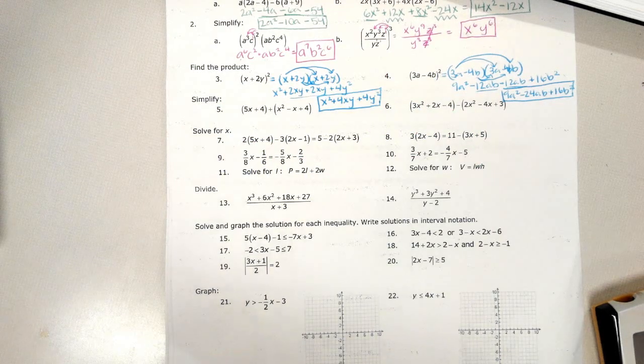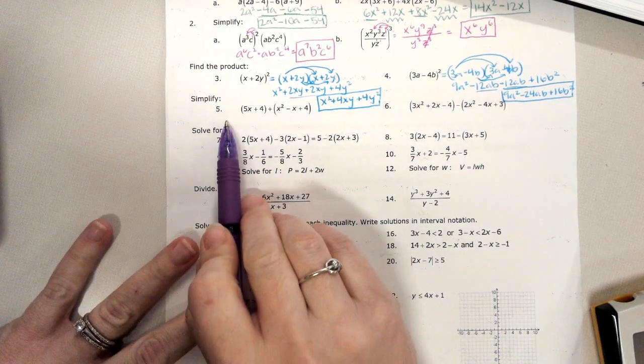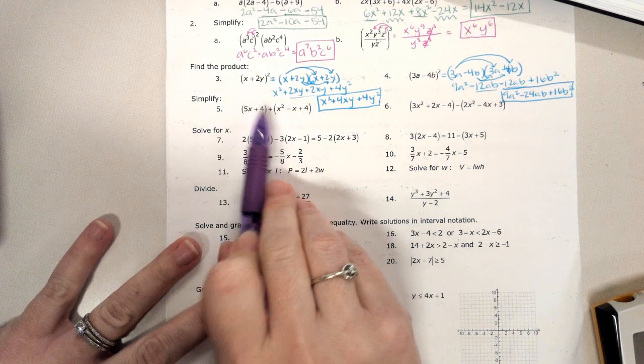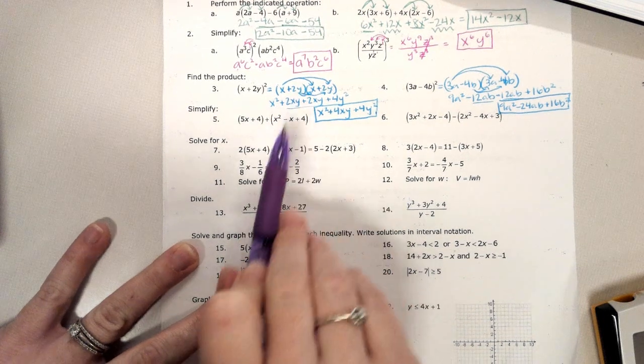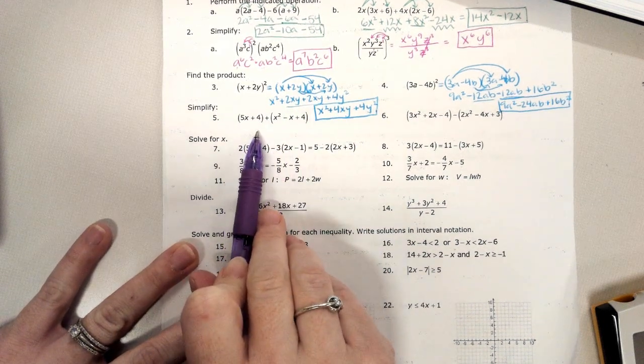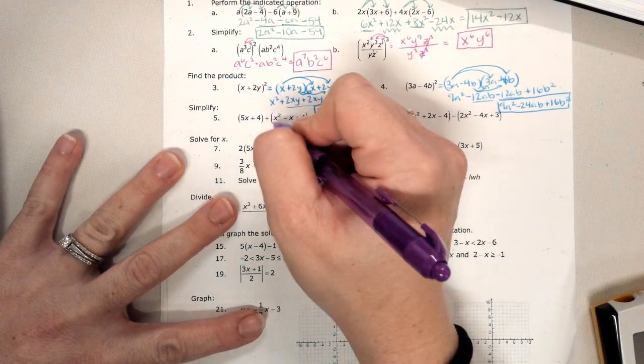Okay, number 5 says simplify. Well, I have a plus in the middle, so we're not multiplying like we did on these. There was nothing in the middle, so that was multiplying. These are not multiplying because I have a plus in the middle. Well, a plus doesn't change anything.